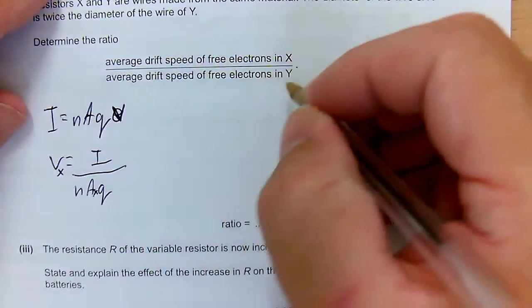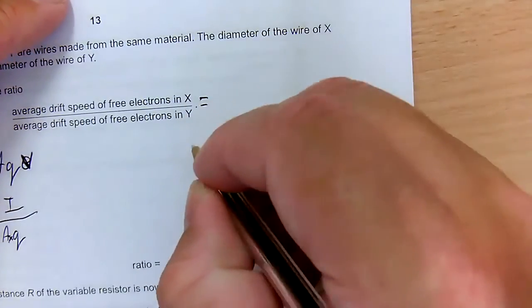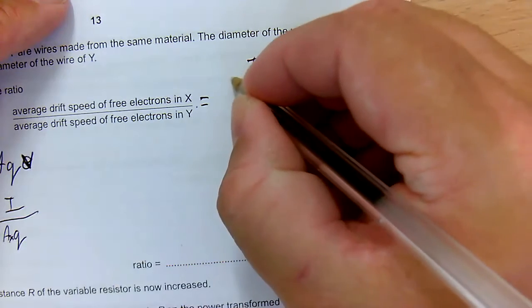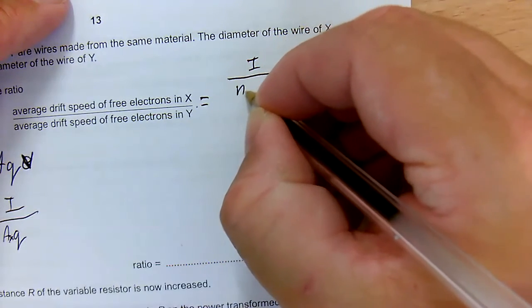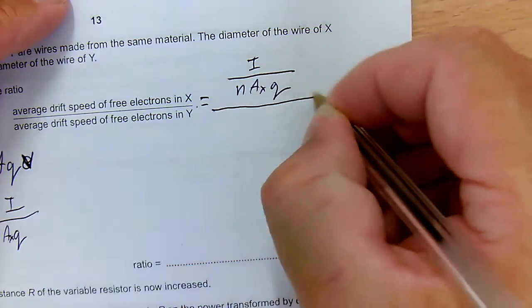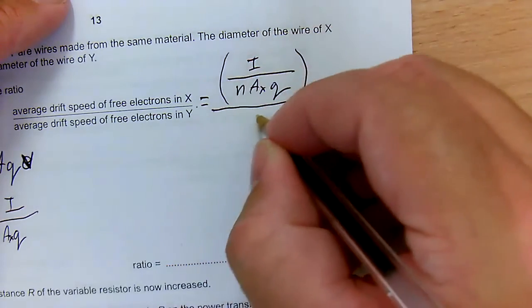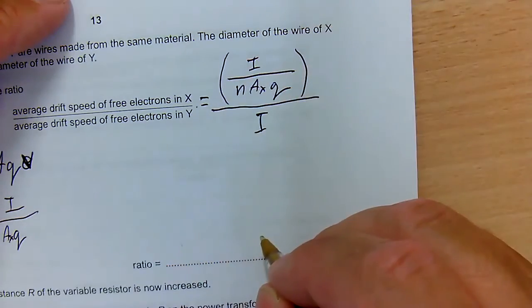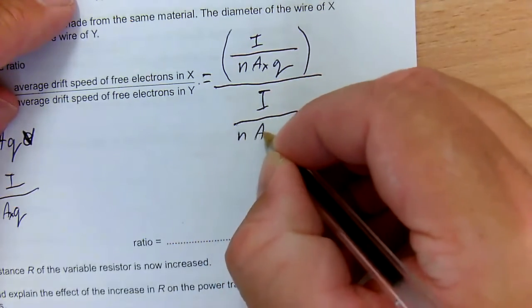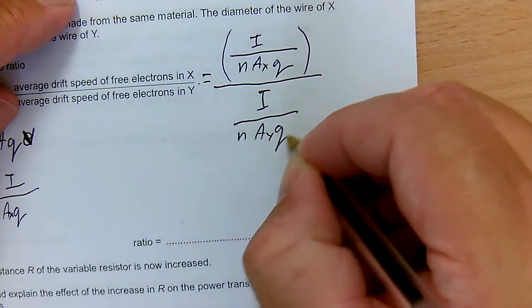So if I plug that in, the average drift speed of the electrons in X is going to be I over NAX times Q, divided by the same current because they're in series, divided by NAY times Q.